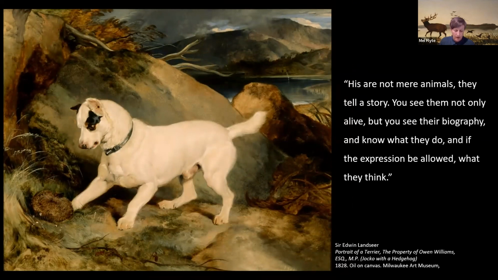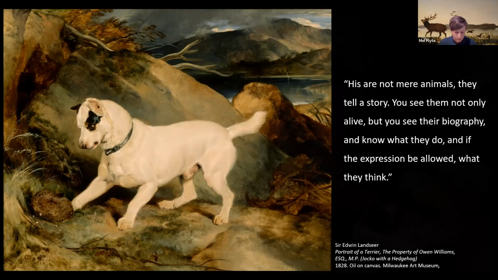Landseer was the son of an engraver and a precocious child with a natural affinity for animals. He began sketching farm animals at the age of 5 and by 12 was exhibiting. He was admitted to the Royal Academy schools at 14. As an adult, he was charming and personable, but a notorious social climber, and began moving in elite circles.